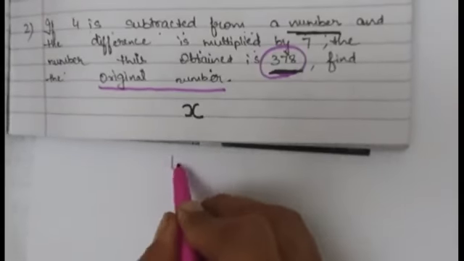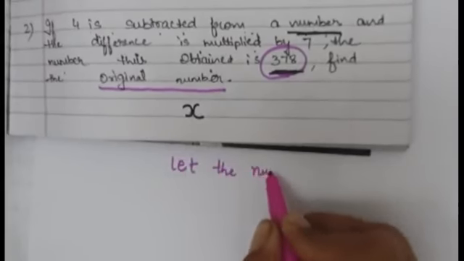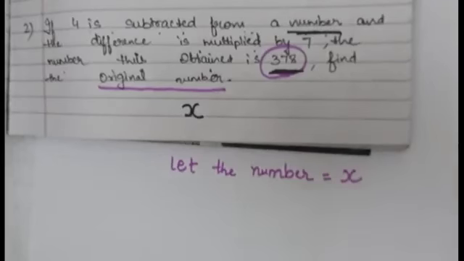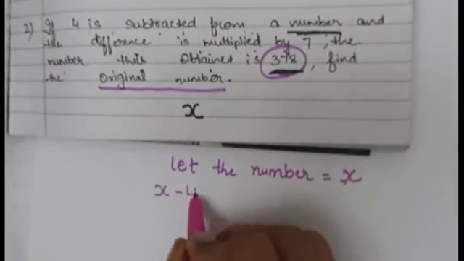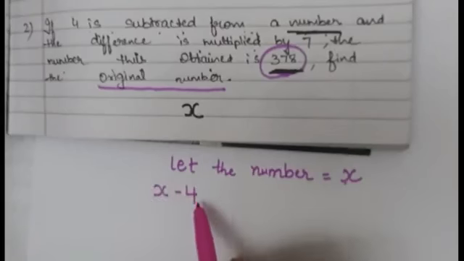So let us take first the number be x. Now from this number 4 is subtracted. Now we get some difference.